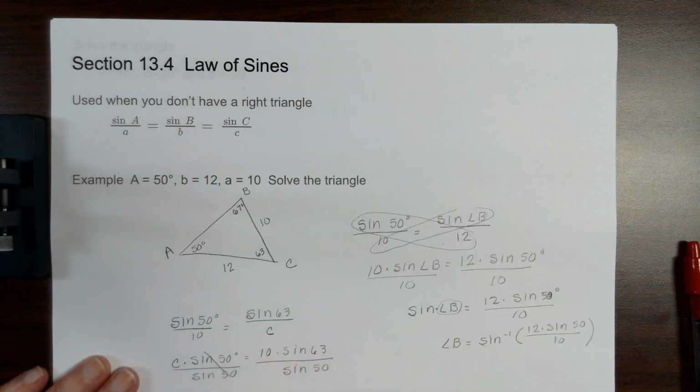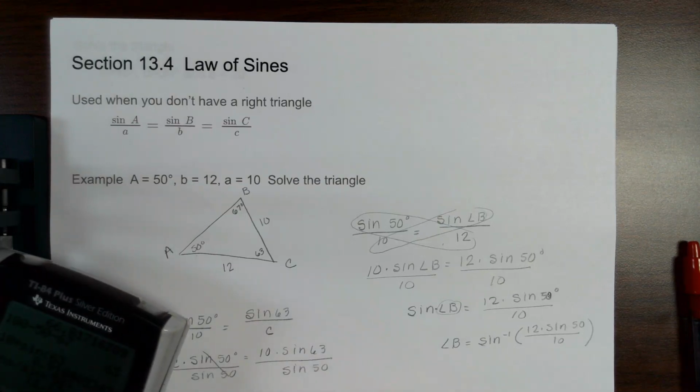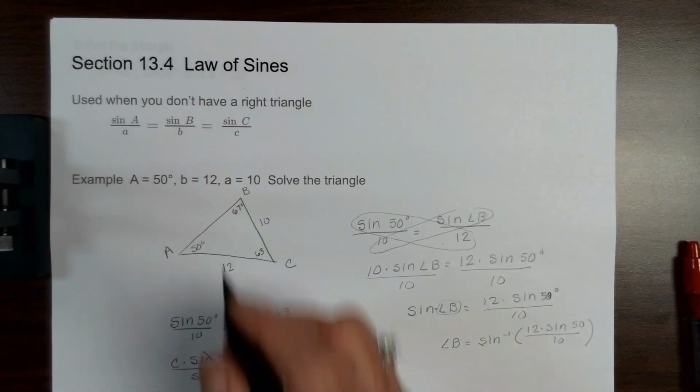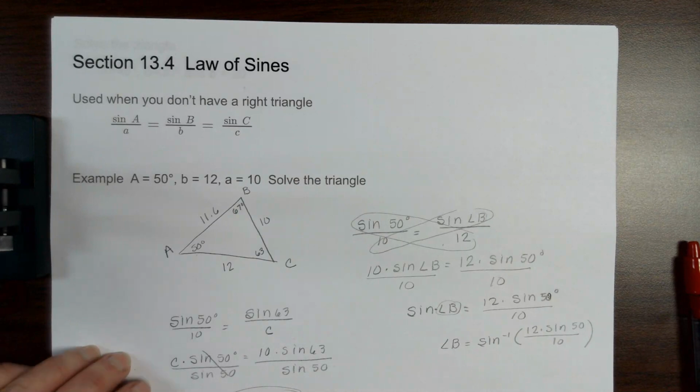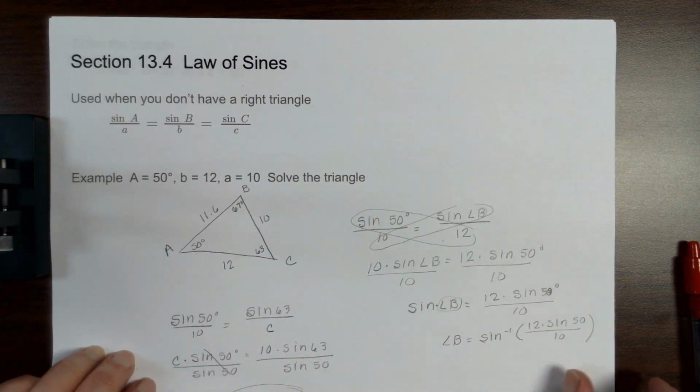So I have c is equal to 11.6. Okay, so that's what little c would be. So now I've used law of sines to solve this triangle.